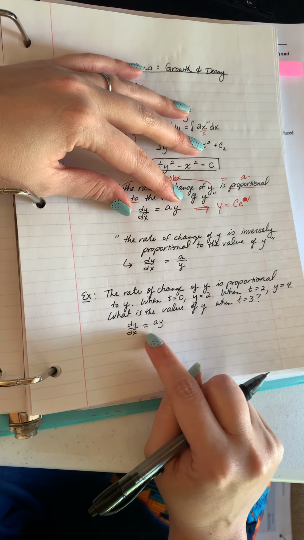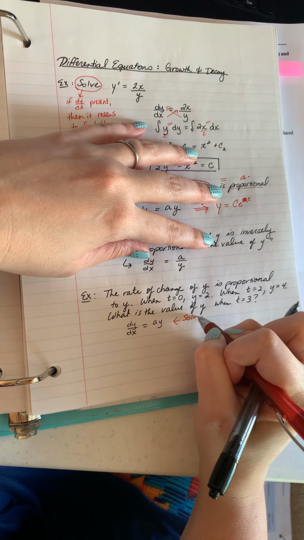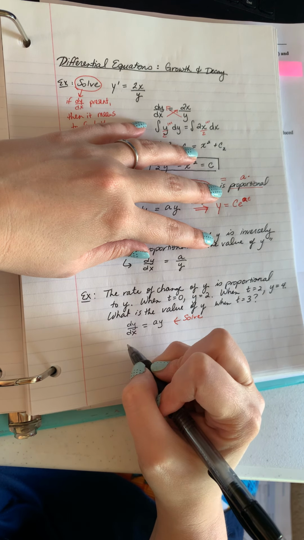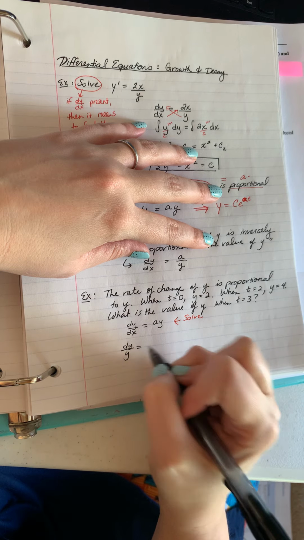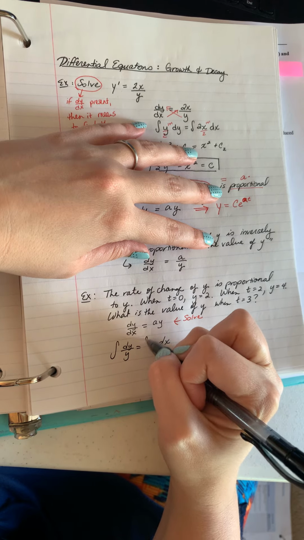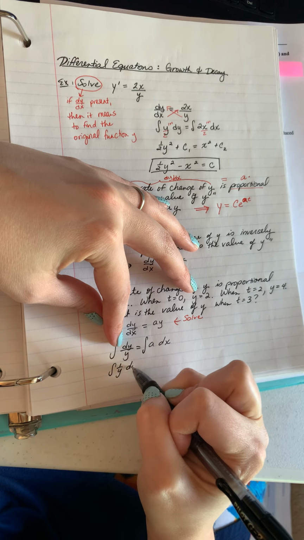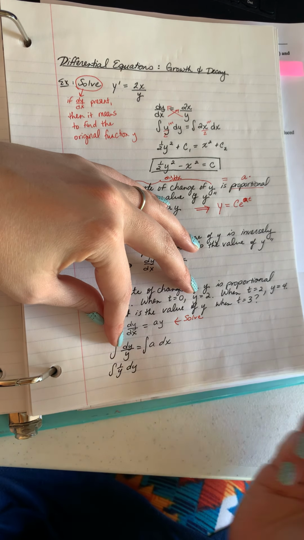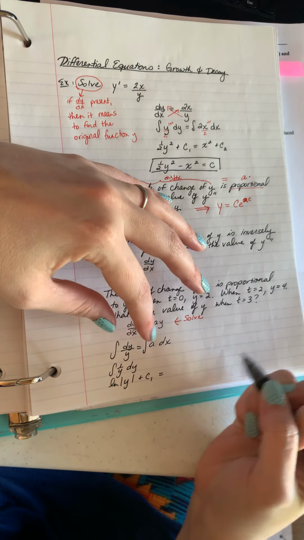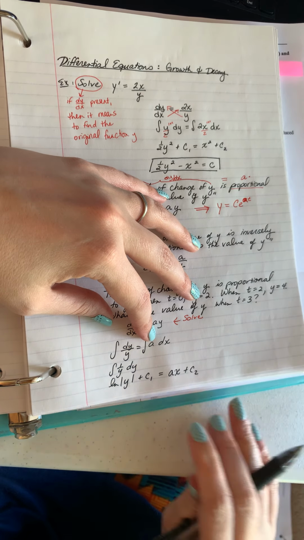All right, and then I'm going to solve this differential equation. So I'm going to put this over here. So that's dy over y equals a dx. Take the antiderivative of both sides. All right, so this is 1 over y dy. Whose derivative is 1 over the variable? That's ln. So this is ln of the absolute value of y plus c1 equals, now this is just a constant, so that's just ax plus c2.